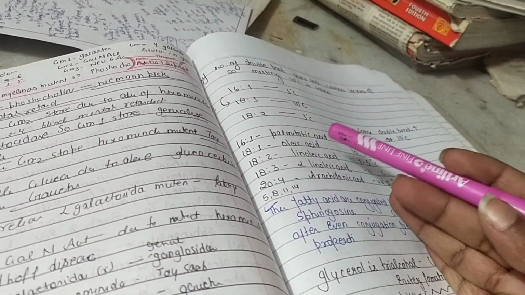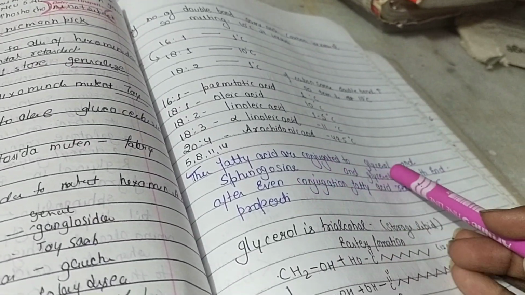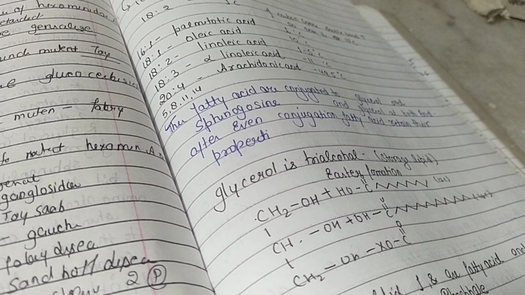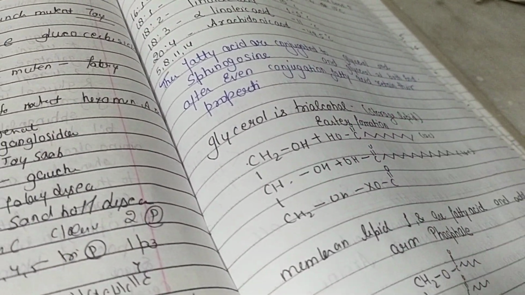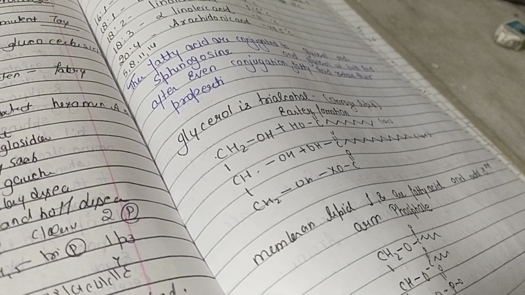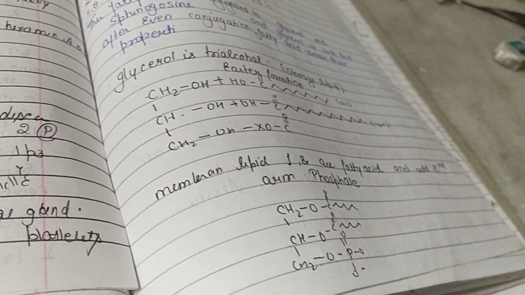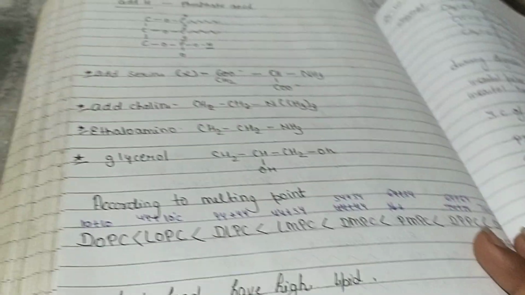We also discussed that in a previous one. The fatty acids are conjugated to glycerol and sphingolipids at both ends. After even conjugation, fatty acids retain their property. Glycerol is a tri-alcohol storage lipid. It's a storage lipid. Ester formation, membrane lipid, and now a fatty acid at the third carbon at the phosphate position.